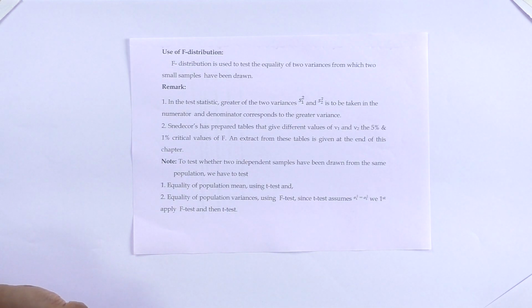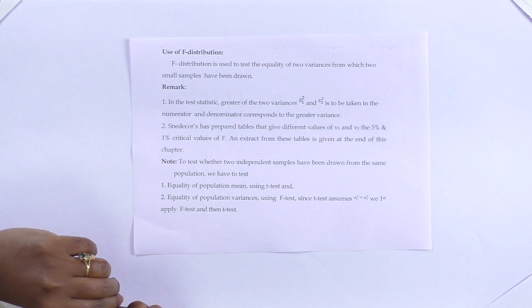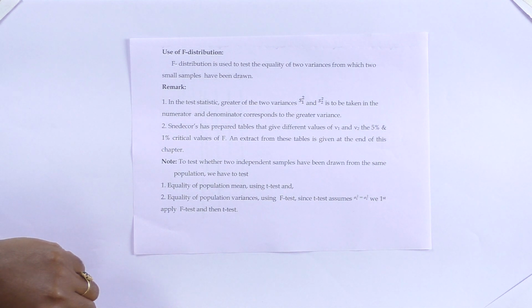Uses of the F distribution. It is used to test the equality of two variances from which two samples have been drawn. Remark: in the test statistic, the greater of the two variances S1 square and S2 square is to be taken in the numerator and the smaller in the denominator. Always the numerator is greater than the denominator. Depending on the values of S1 square and S2 square, we can choose S1 square or S2 square for the numerator.